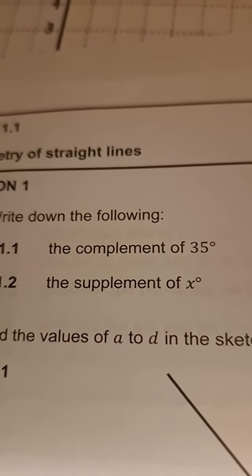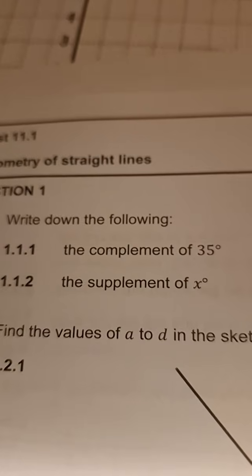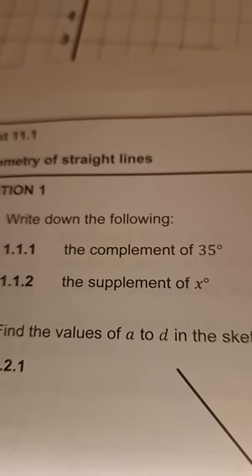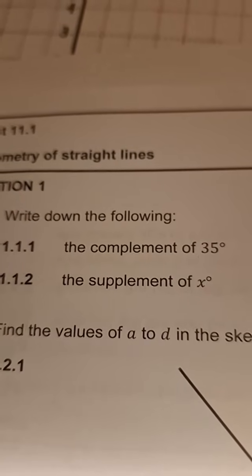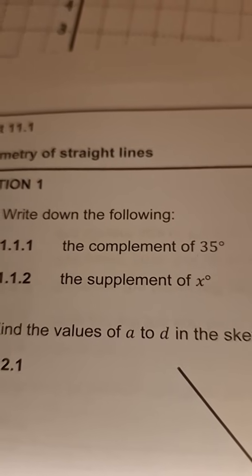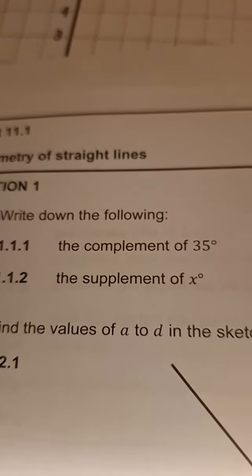Grade 8 and 9. Yes, this is for both grade 8 and 9. So if you are in grade 8 and 9, you're in the right place. If you are in grade 10 and you just want to catch up on your basics, you are in the right place. If you are in grade 11, you want to catch up on your geometry basics, you are in the right place. If you are in grade 12, you're going to grade 12 next year, want to catch up on your basics, you are in the right place for your geometry.